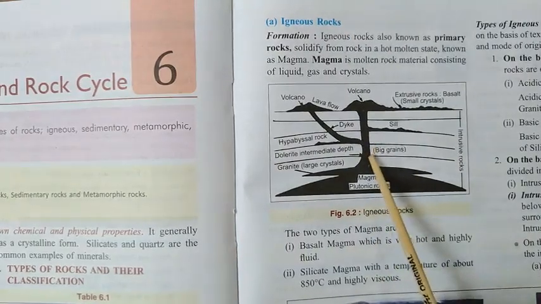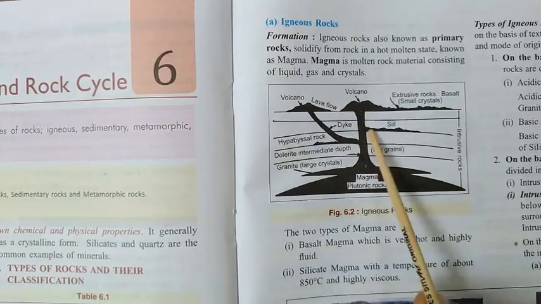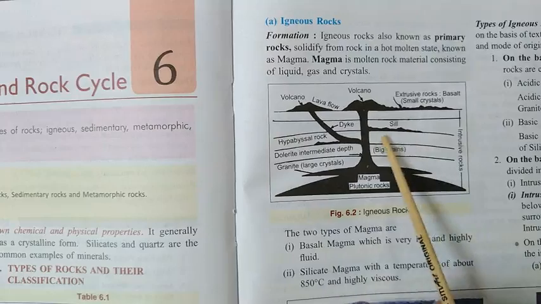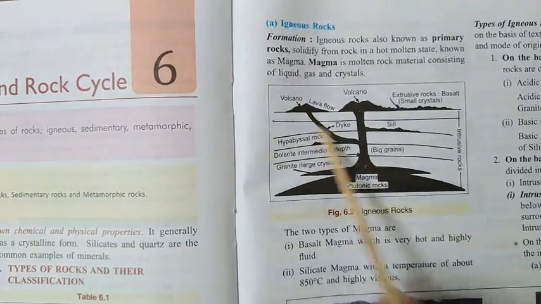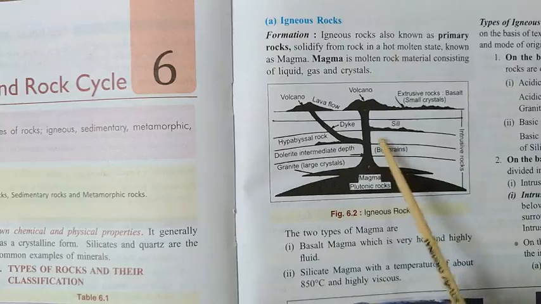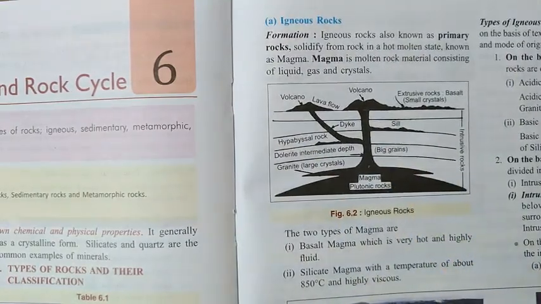And when the magma solidifies in the dikes, or this is a vent or this is a dike, and these are cracks, in these cracks when this magma solidifies, they form sills and dikes. So different forms are formed. Now they are called hypabyssal rock. Together they are all called hypabyssal rock.